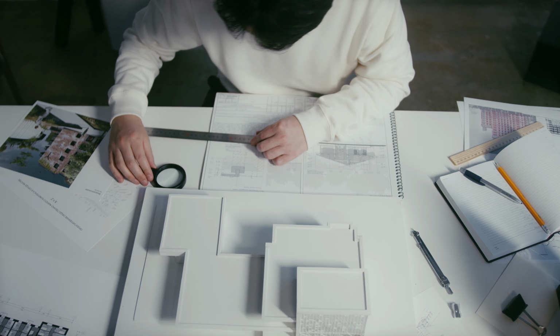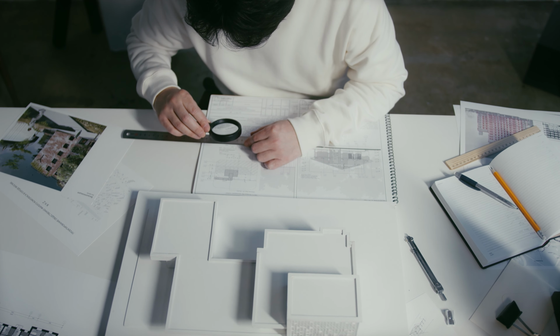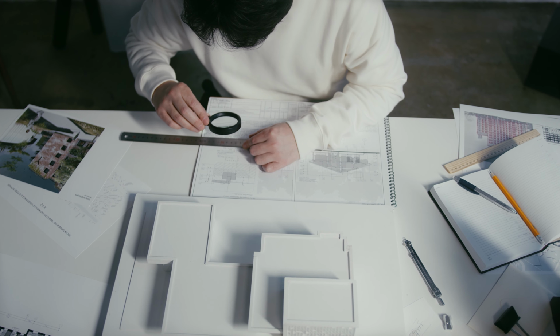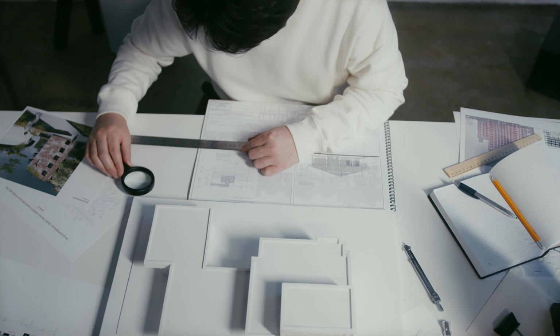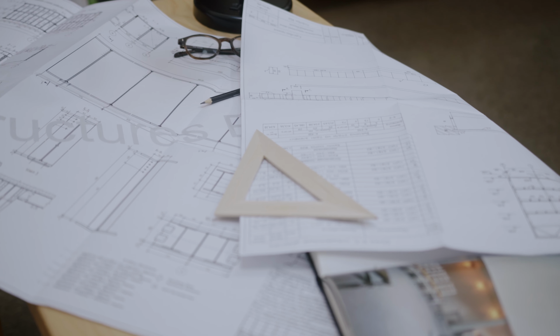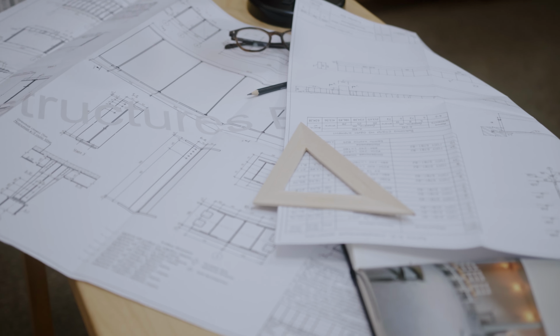Pay close attention to scale, proportion, and functionality as you refine your design through iteration and feedback.